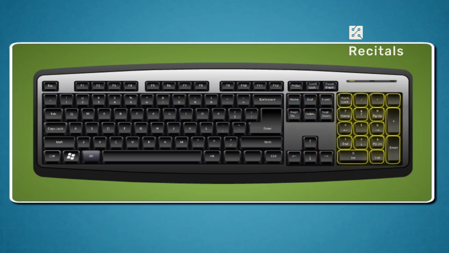This here is numeric keypad. It is designed like a conventional calculator to input numbers.